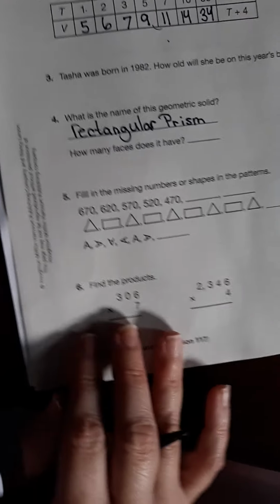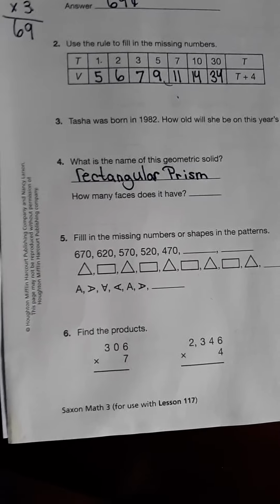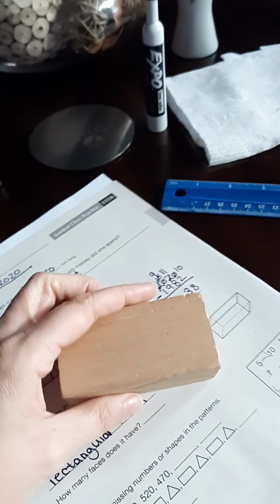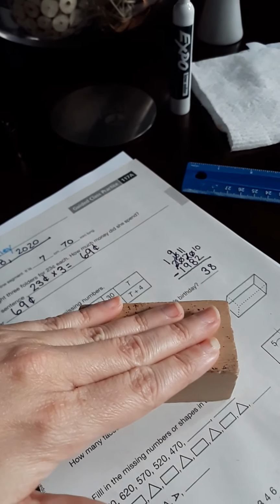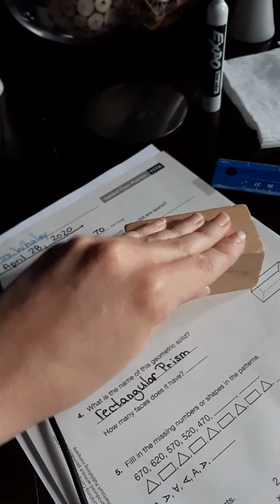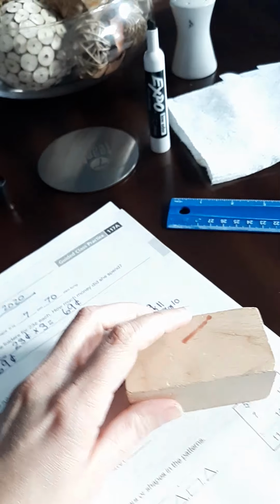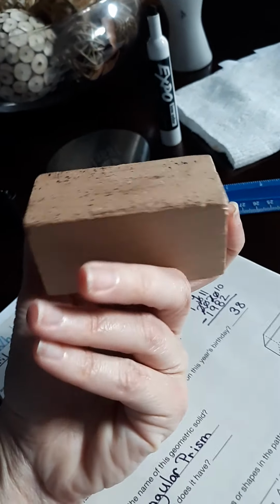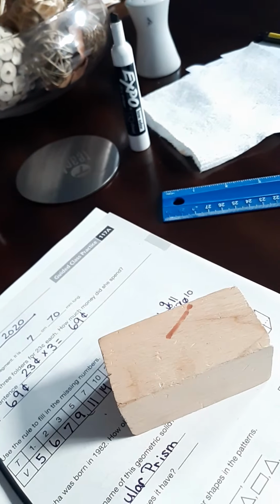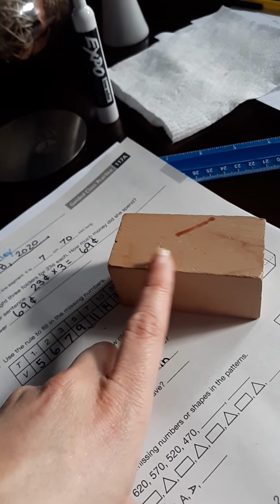So first of all, another reason I wanted to do this is, what is a face of a 3-dimensional shape? So here's my rectangular prism. A face of the shape is the flat side of the shape. Okay, so this is a flat surface, that's a flat surface, the ends are flat surfaces. Those are the faces of a 3-dimensional solid. Now, like a sphere wouldn't have a face because it's just all rounded, right?